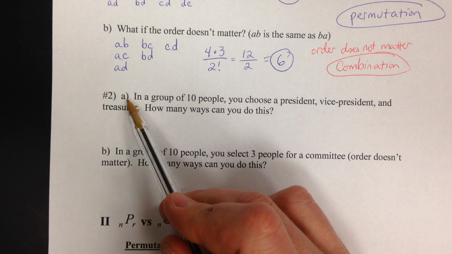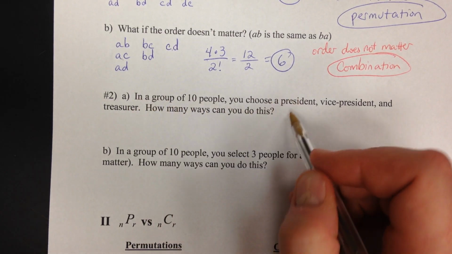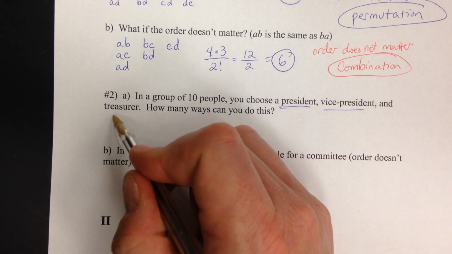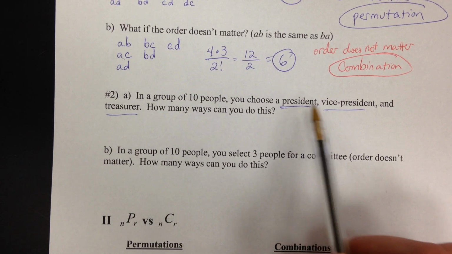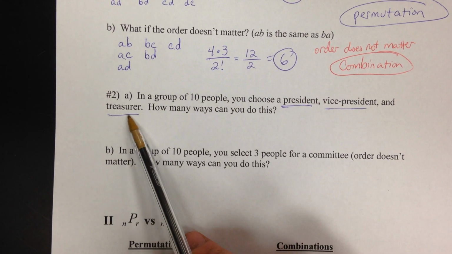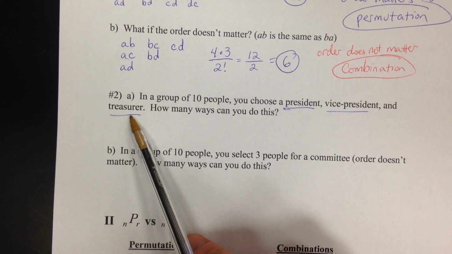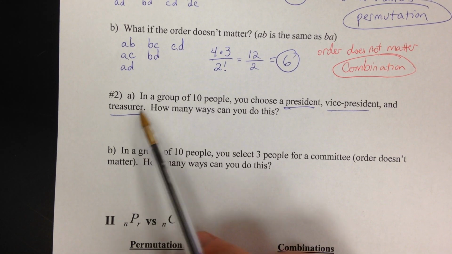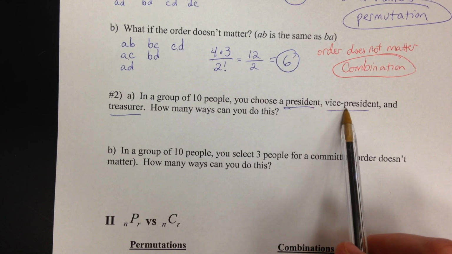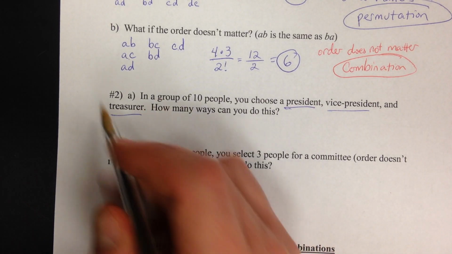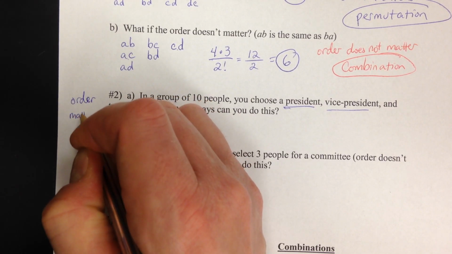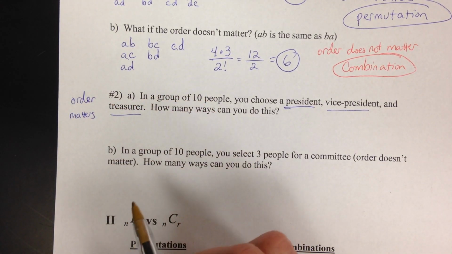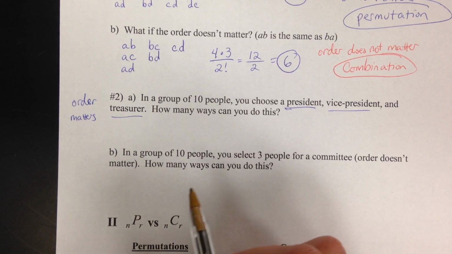In a group of 10 people, so this is part A, you choose a president, a vice president, and a treasurer. How many ways can you do this? Well, we are assuming that the president, the vice president, and the treasurer, these are different positions. They have different responsibilities. So for this, since these are all different, we would say that order matters. It would be different if you are the president or if you are the treasurer. Those are 2 different situations.